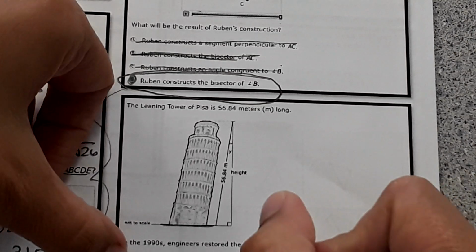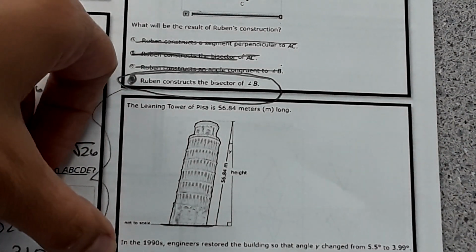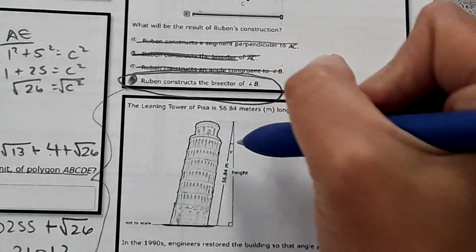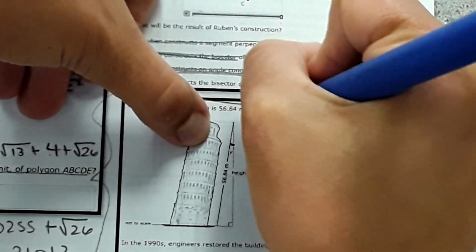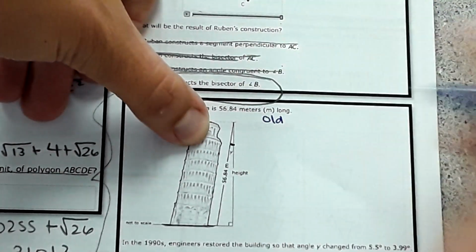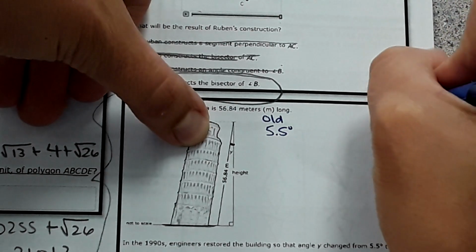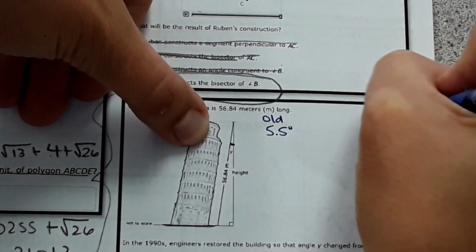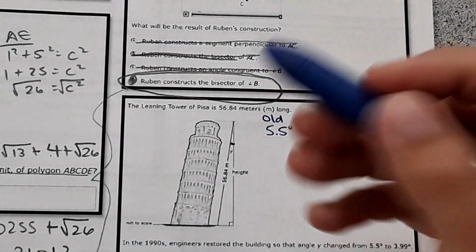To the nearest hundredth of a meter, how much did the restoration change the height of the Leaning Tower of Pisa? Okay, so they give us this angle here. For the old one before the restoration, it was 5.5 degrees, and for the new one after the restoration, it was 3.99 degrees. We need to find the change in height.